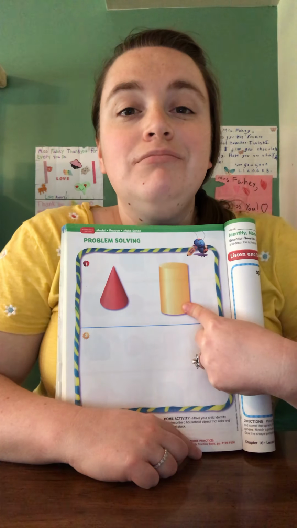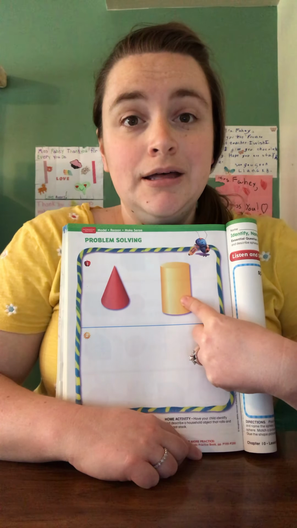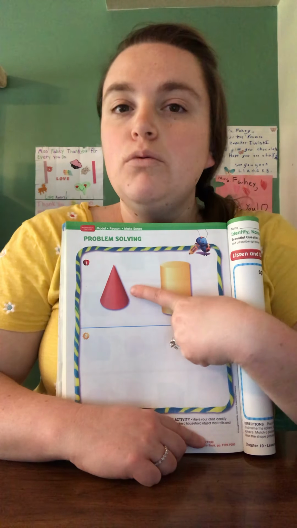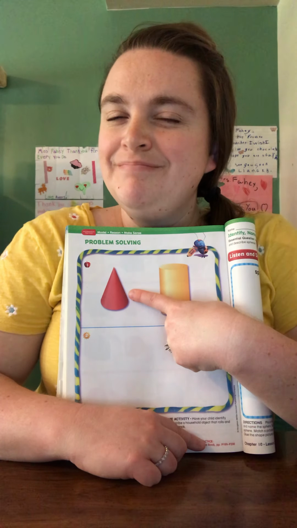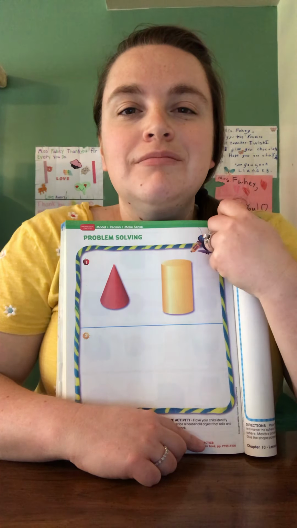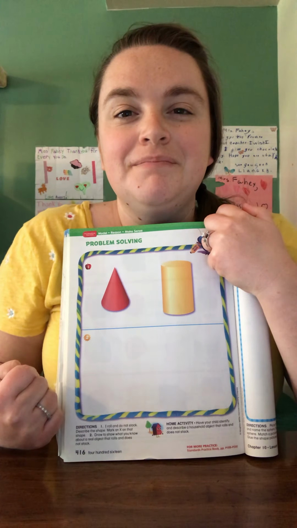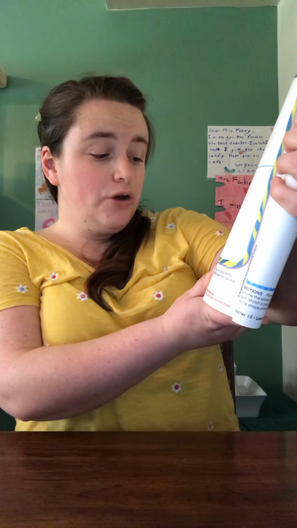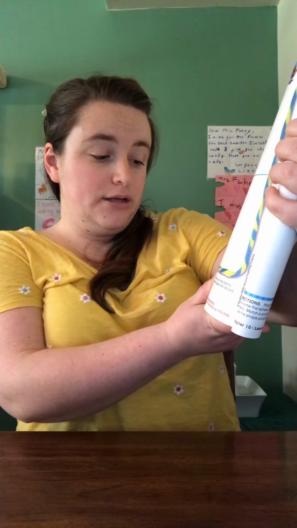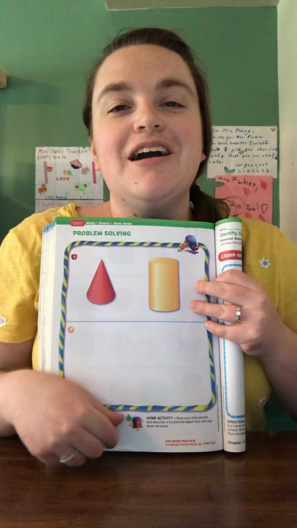Will the cylinder roll? Will the cylinder stack? Will the cone stack? I roll, I do not stack. Put an X on the shape that that's describing. And then come down to your empty box at the bottom. Draw to show what you know about a real object that rolls and does not stack.